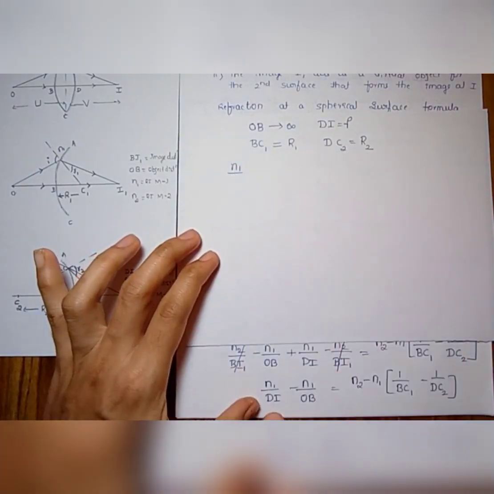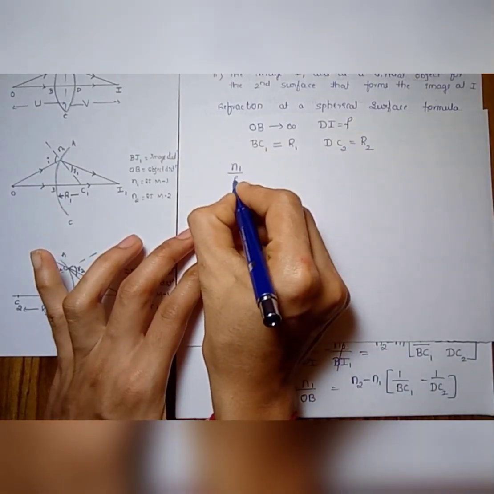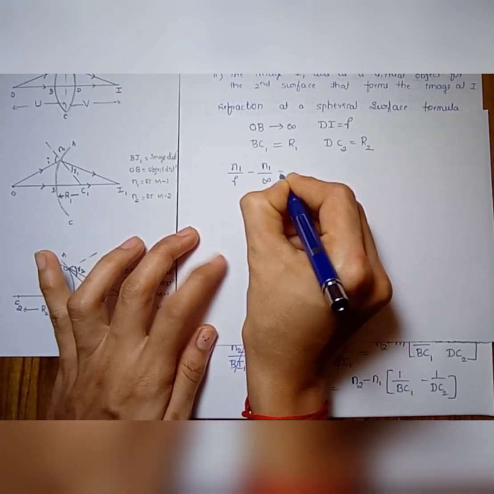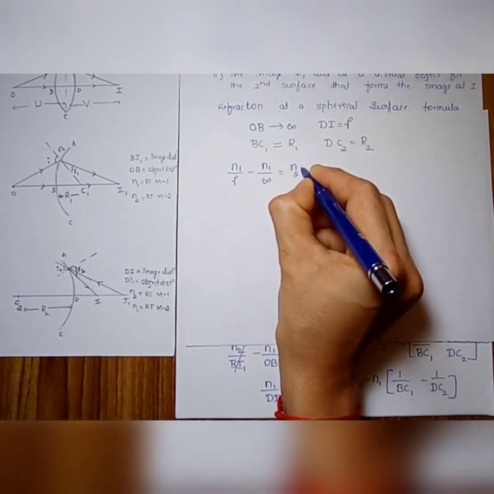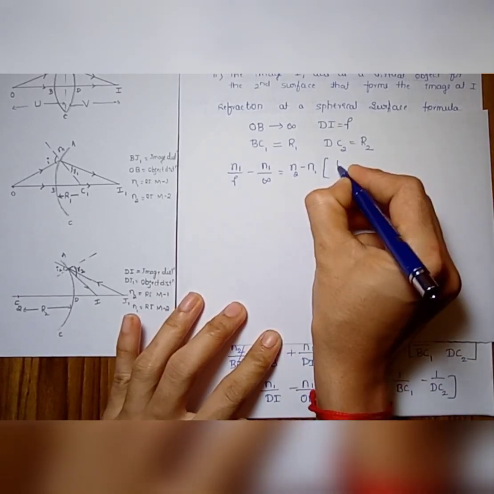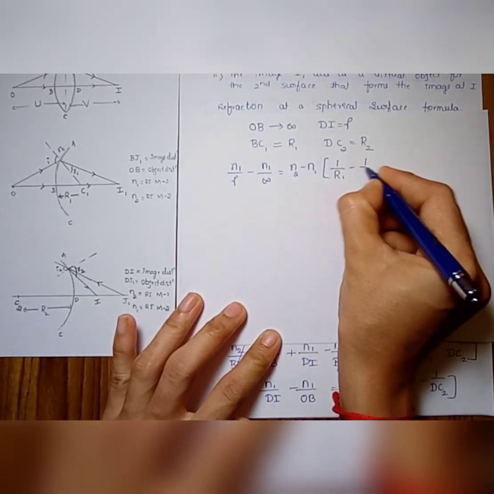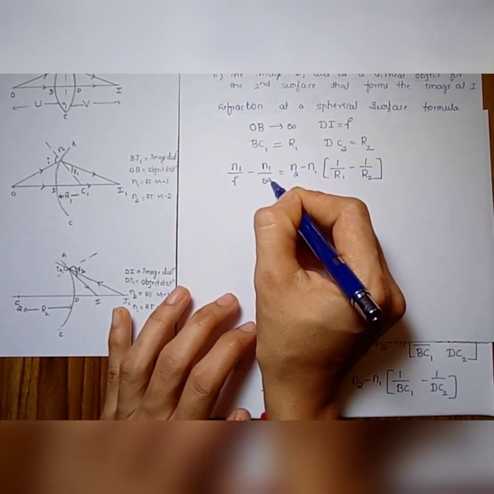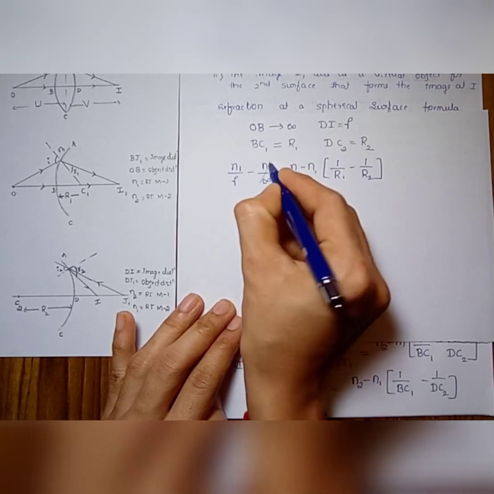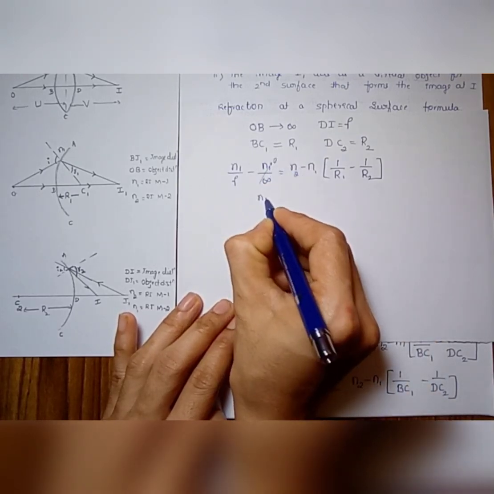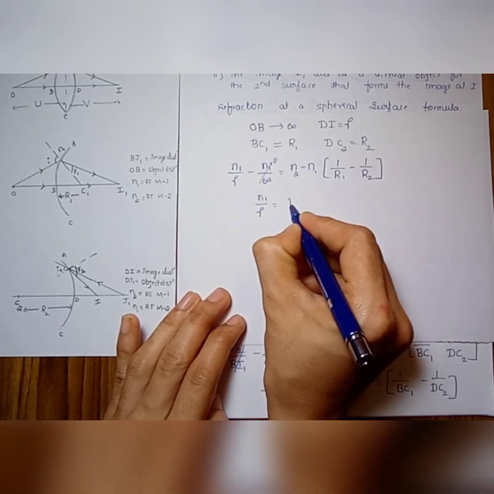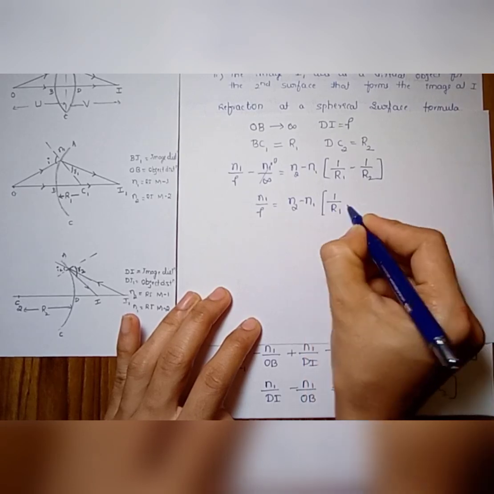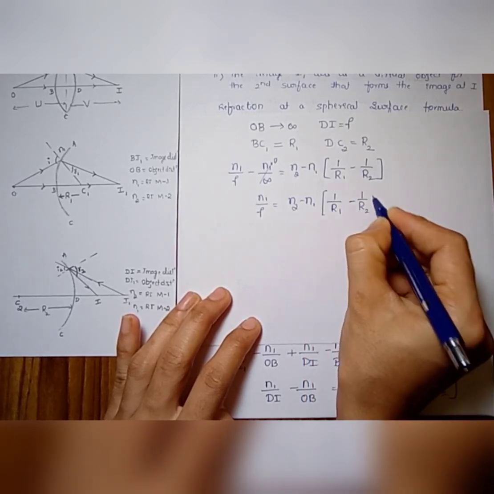N1 by DI means F, minus N1 by infinity is equal to N2 minus N1 into 1 by R1 minus 1 by R2. Here 1 by infinity gives the value of 0, so it becomes 0. Then this gives N1 by F is equal to N2 minus N1 into 1 by R1 minus 1 by R2.